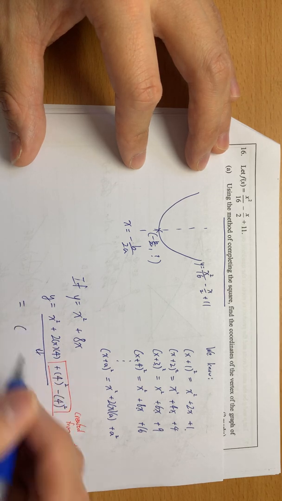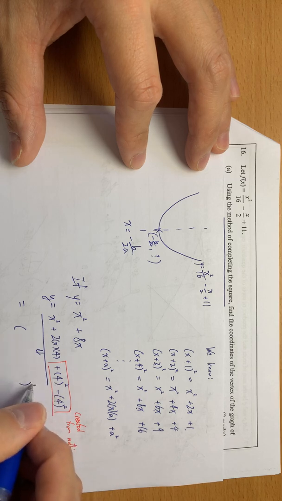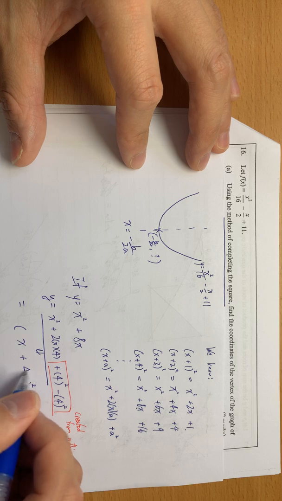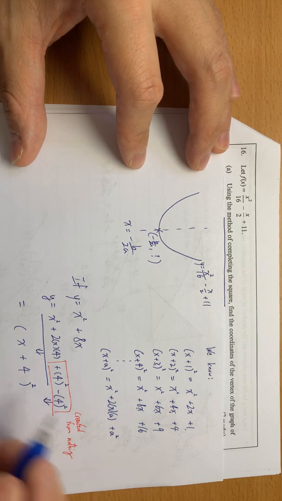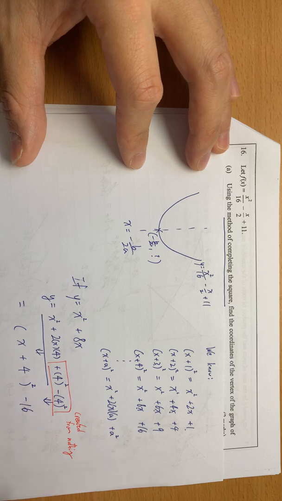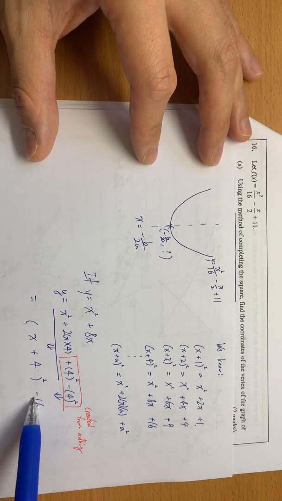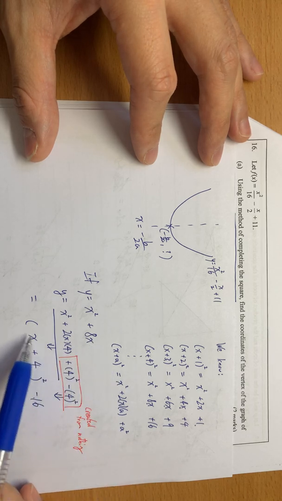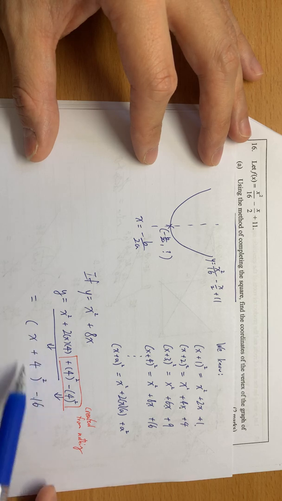These 3 terms together, a squared plus 2ab plus b squared, based on the identity, is something squared. So it is (x plus 4) squared. And then don't forget we still have this one, so this is minus 16. What is the change from this format to this format is we successfully put all the x inside one bracket. And it's easy to analyze the turning point.